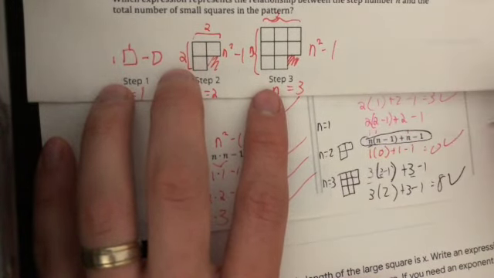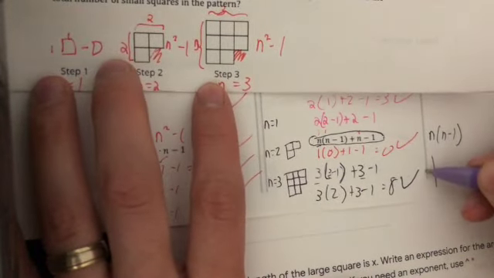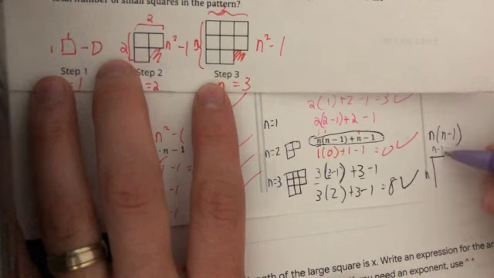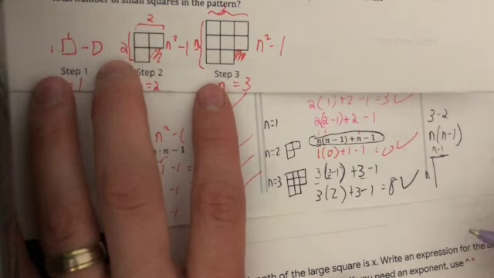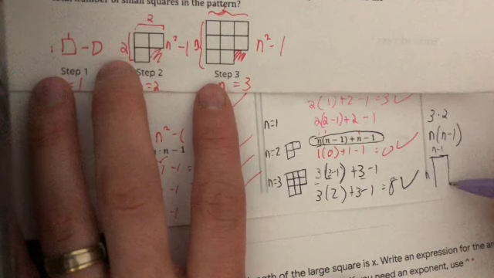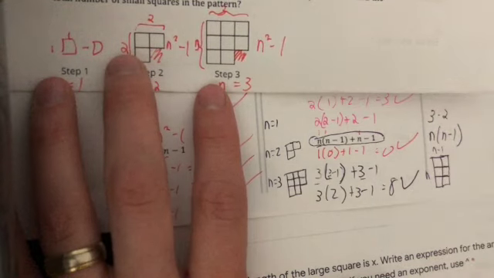When I see n times n minus 1, I want to think about a rectangle with area. So I'm thinking that's n and that's n minus 1 side lengths. So in step 3, that'd be a 3 by 2. So that's kind of this left half here. That's my n times n minus 1.